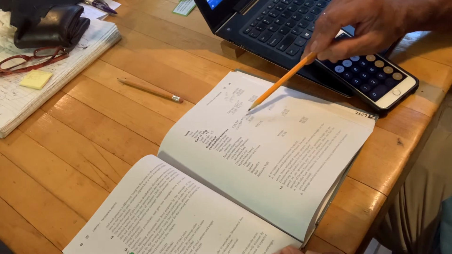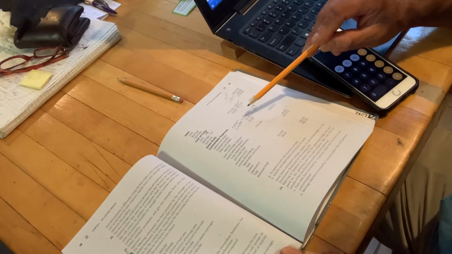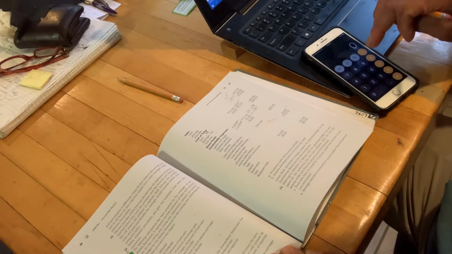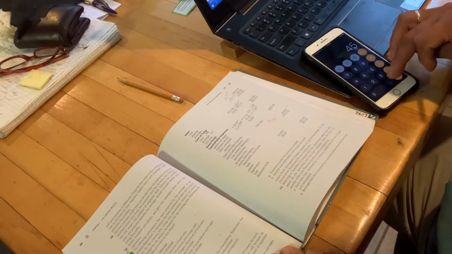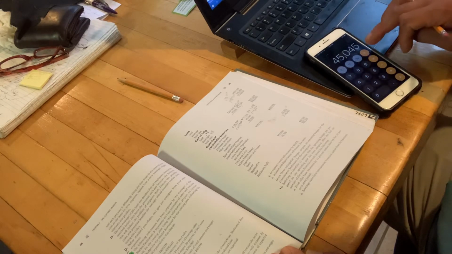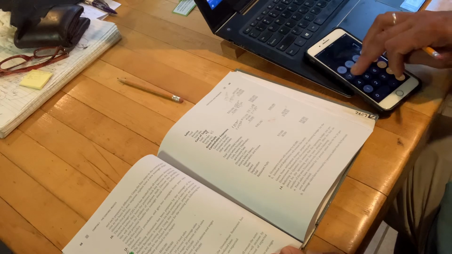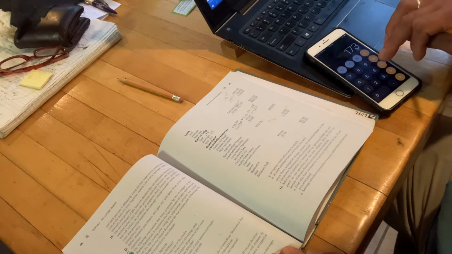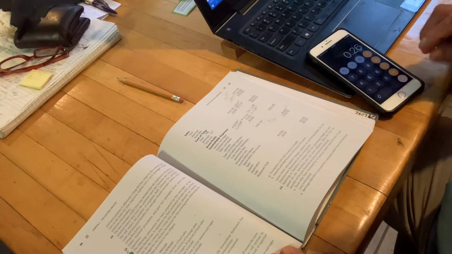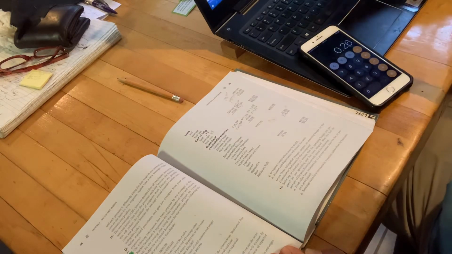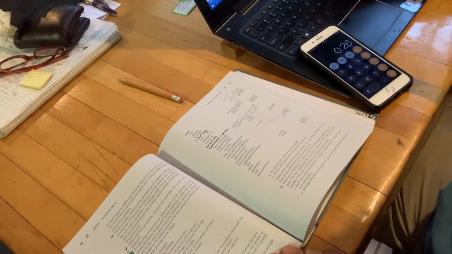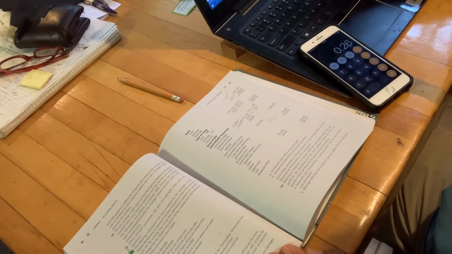So the employee benefit part divided by the 173,250, right? Okay, so 45,045 divided by 173,250 equals 26%. All right, so right now our employee benefits are 26%.